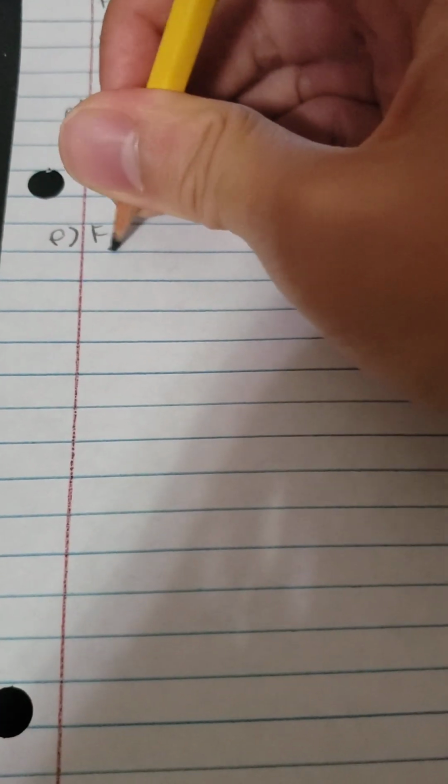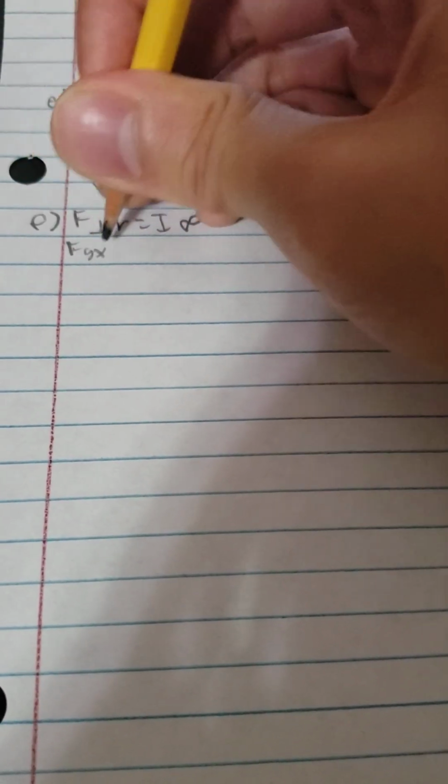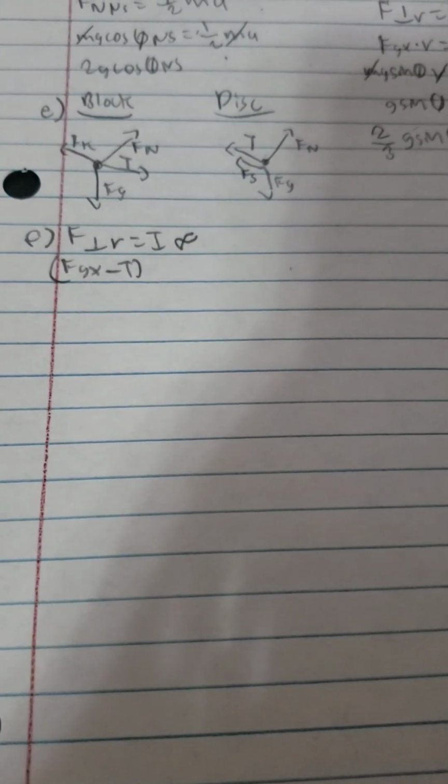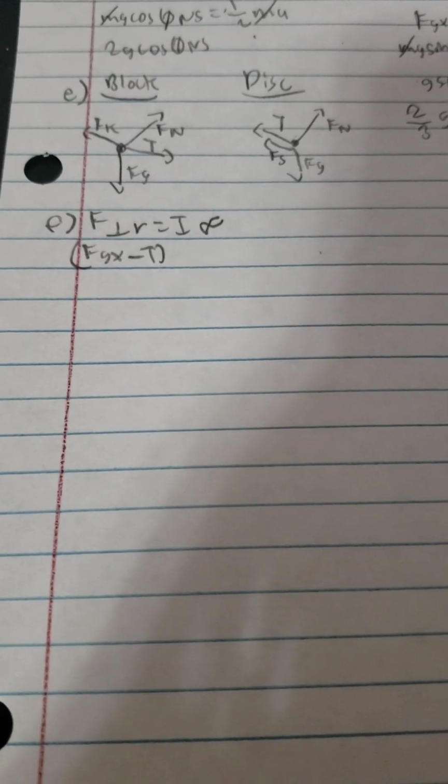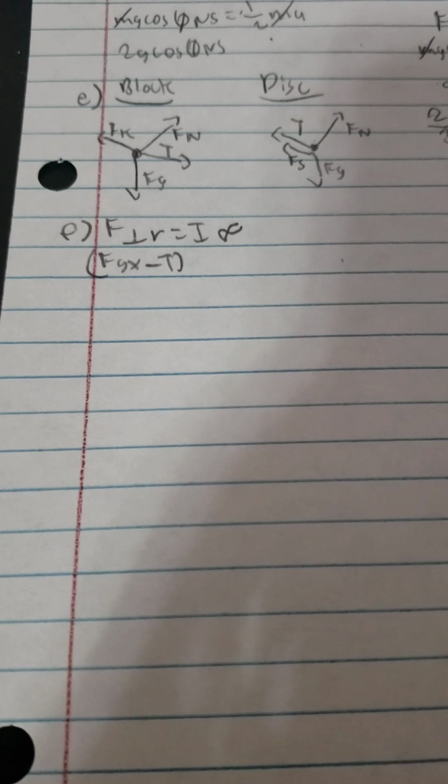Part F wants acceleration. So again, we can use torque equals I angular acceleration. Your perpendicular force will be Fg of x minus tension, because your Fg of x in this case will be downslope. But your tension, if you visualize it, the string is pulling backwards compared to the box.